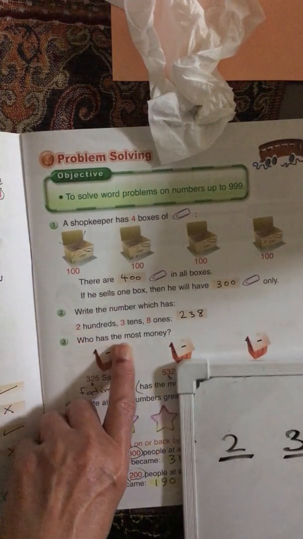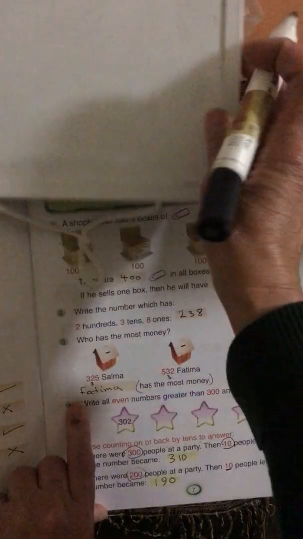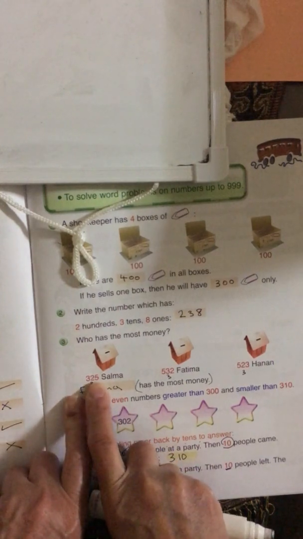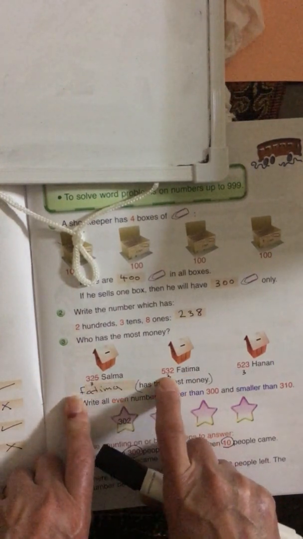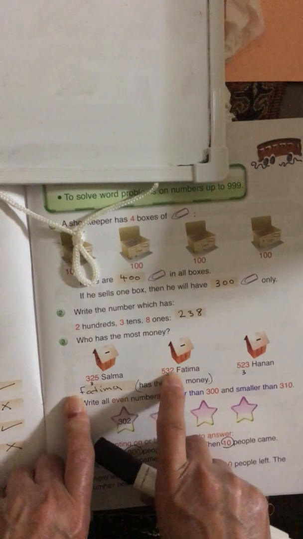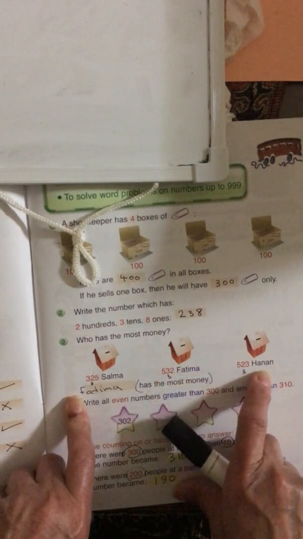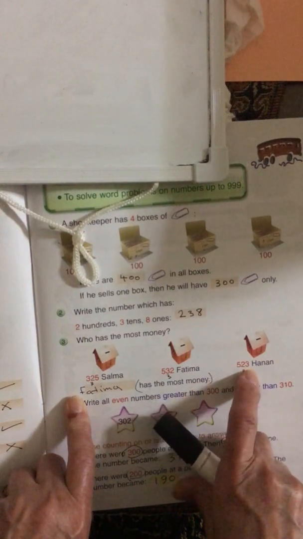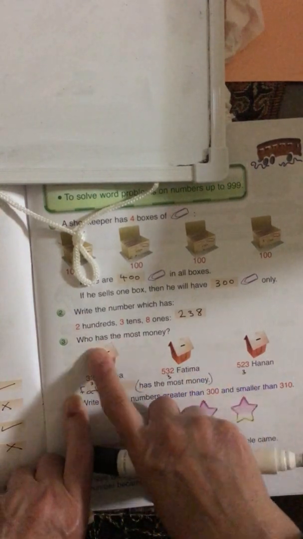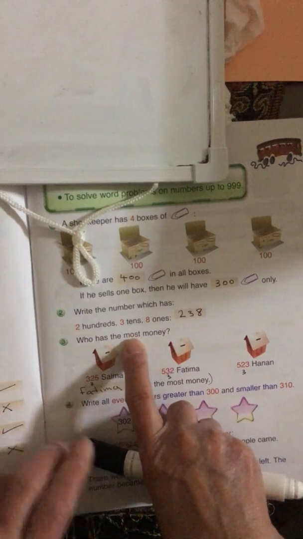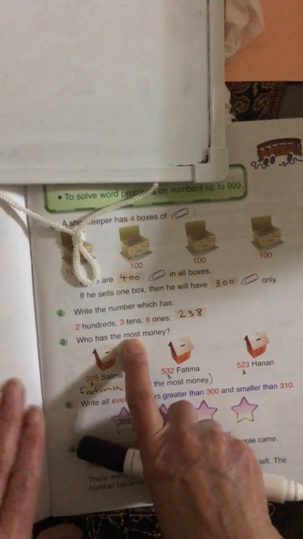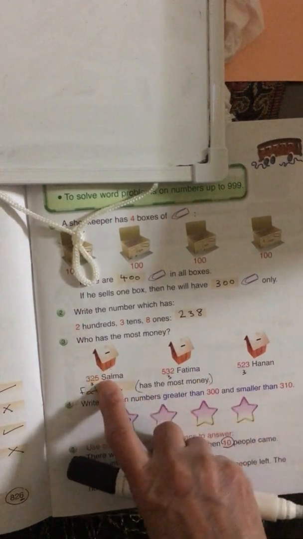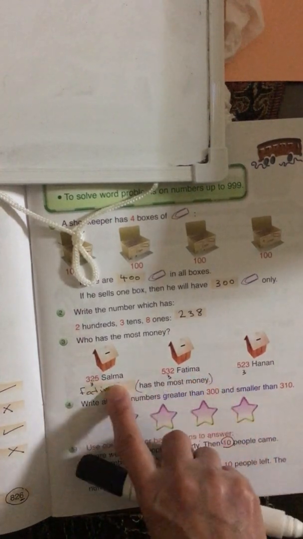Who has the most money? I have Salma, she has 325. I have Fatima, she has 532, and I have Hanan, she has 523. They said who has the greatest, the most means the greatest number, because they are three numbers and each one of them has 3 digits.